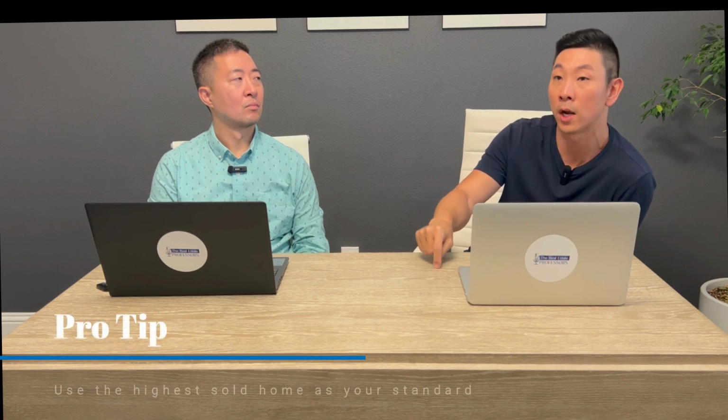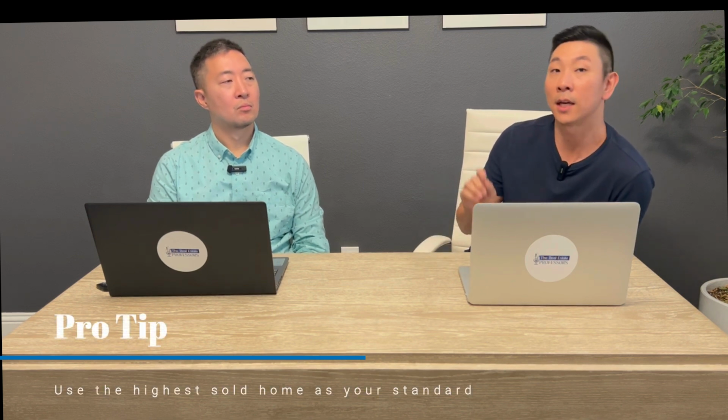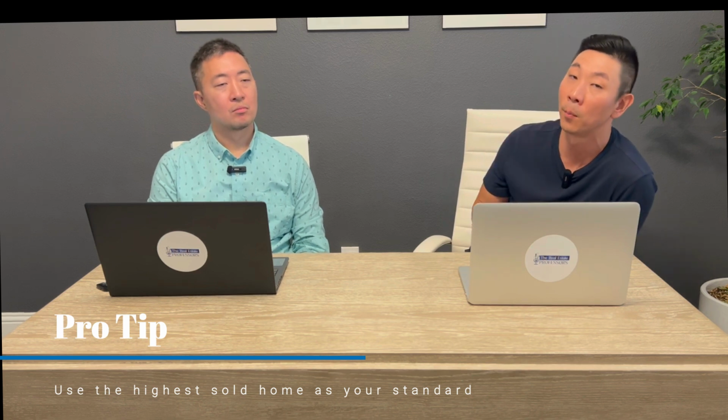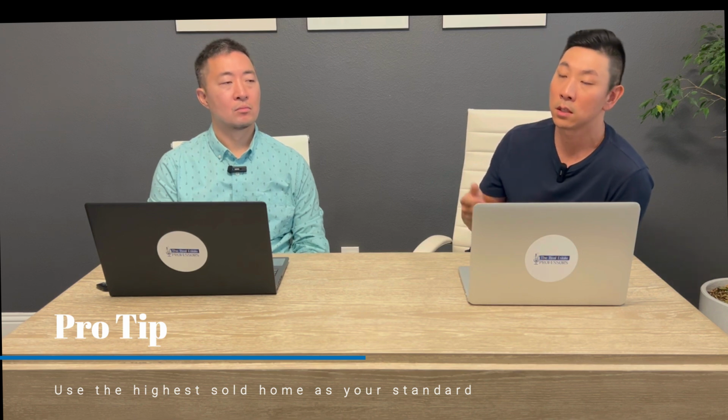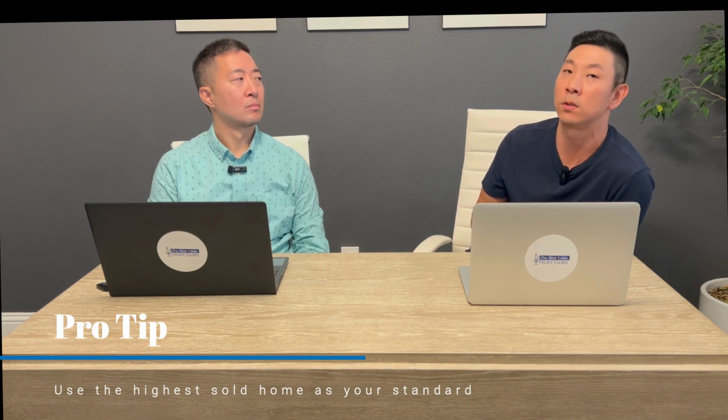because every neighborhood has its separate dynamics and its own separate type of buyers. So this area has this type of buyer, and they like siding versus they like bricked homes, or they like white paint versus they like gray interior walls. So every neighborhood has its own separate dynamic. So find the house that sold for the most in your area within the last 6 months to a year and copy that project. That would be my number one piece of advice that I've learned over the years of doing this. It leads to very successful projects by doing it that way.